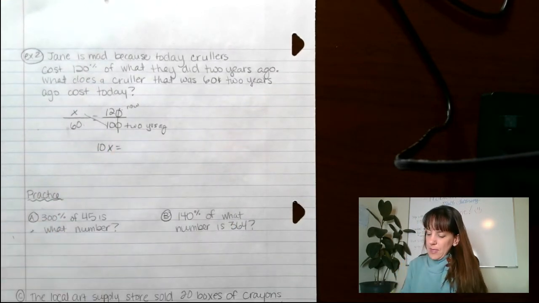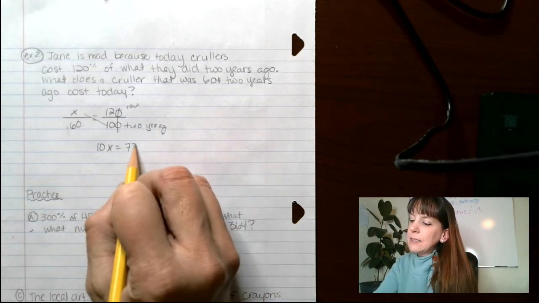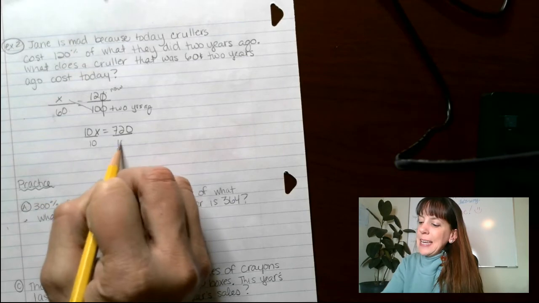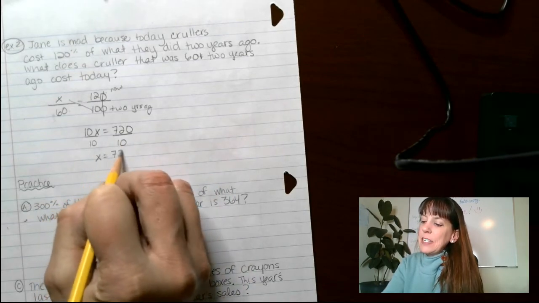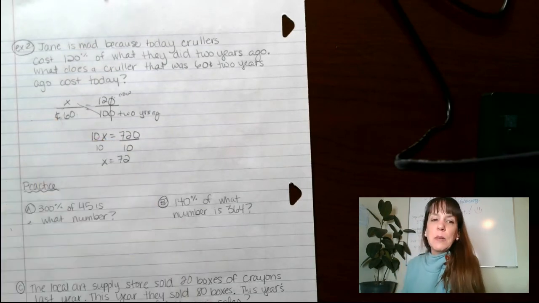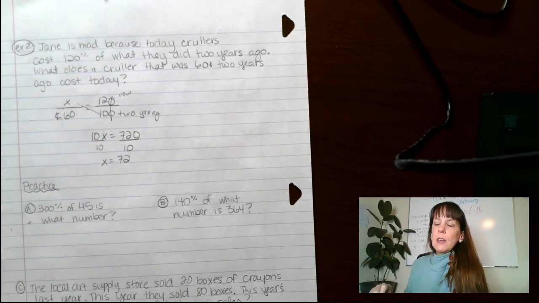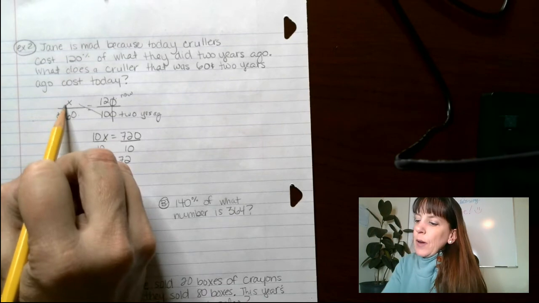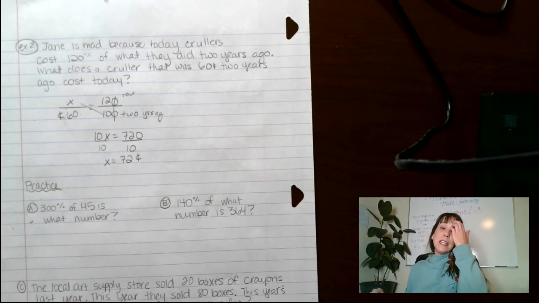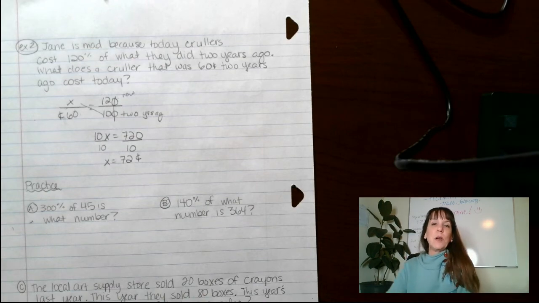equals 60 times 12, 720, okay, 720, divide by 10, X equals 72. So we come back up here, and remember this is in terms of cents, so it's really important that you use your units. So X equals 72 cents. So it is 72 cents now than it was 2 years ago.